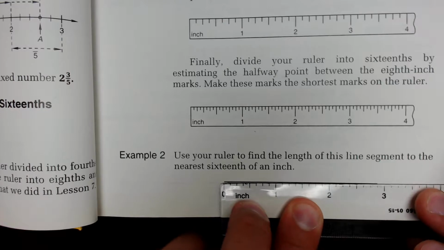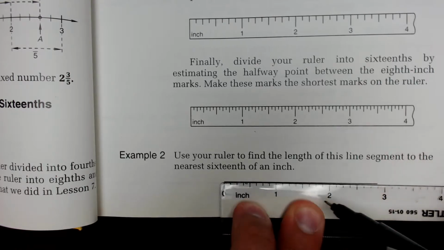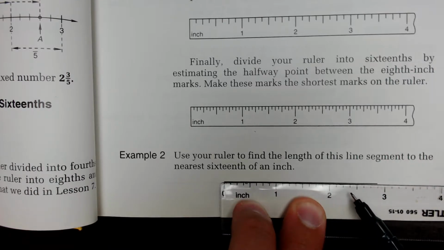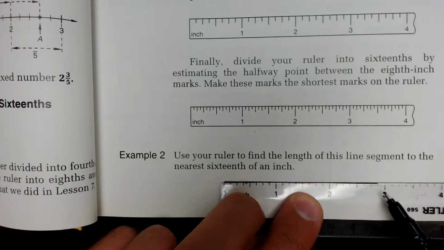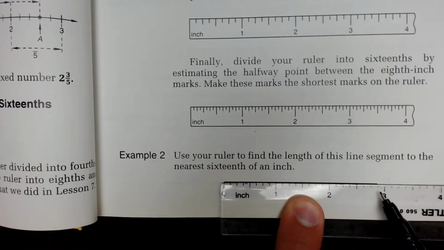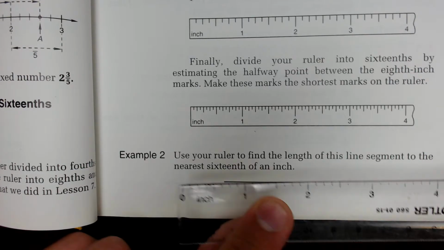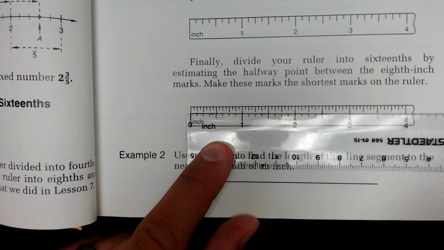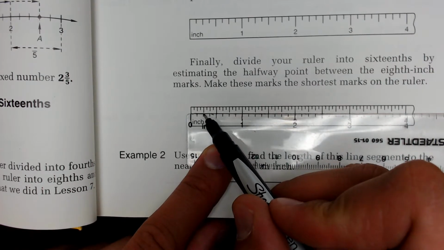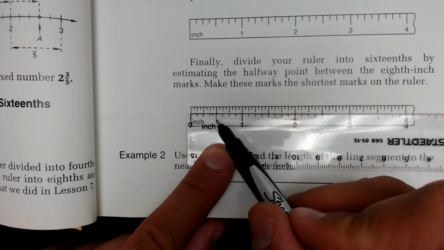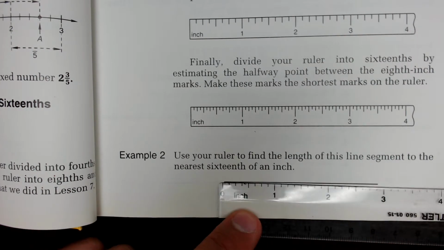Now this line, if I measure it, it goes out and it looks like I'm at 2 and 1, 2, 3, 4, 5, 6, 7/8. So this one worked out perfectly. And 7/8 does count as a nearest 16th of an inch. That's actually 14/16ths, because if we go back up here and compare, if we're counting in 16ths, we count the 1/8 marks, the 1/4 marks, and the 1/2 marks to get all the way up to 16. So that one was a little easy.